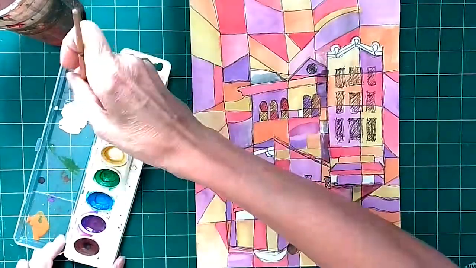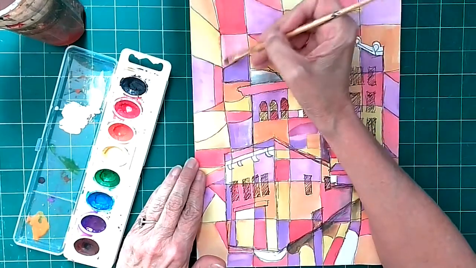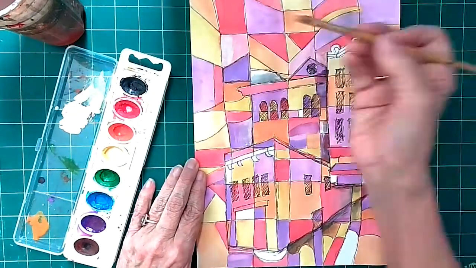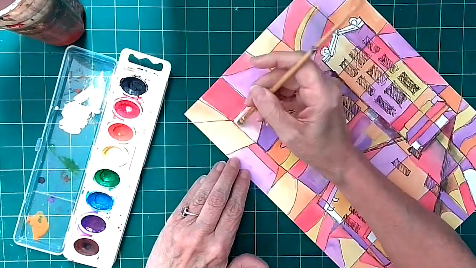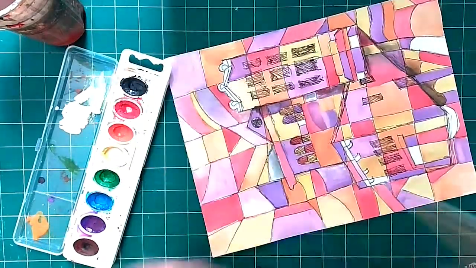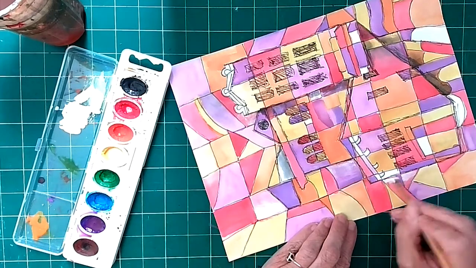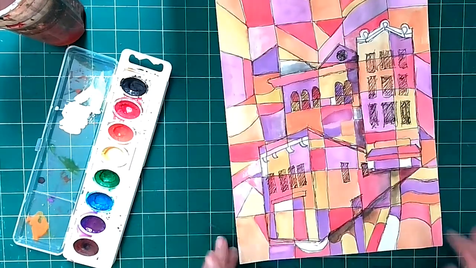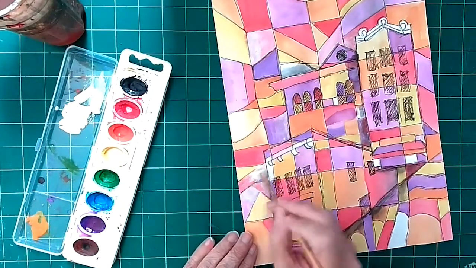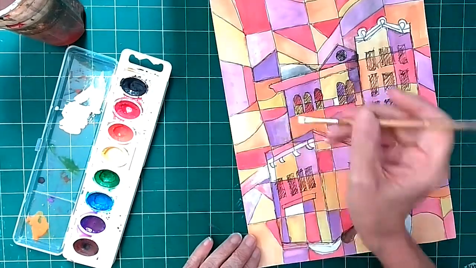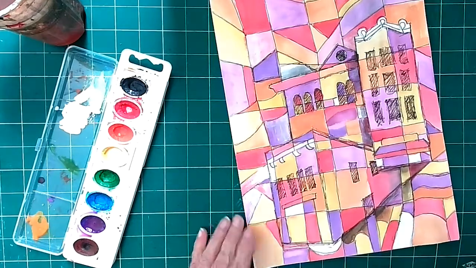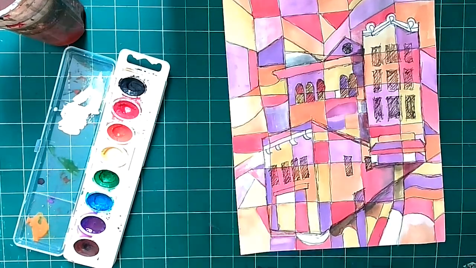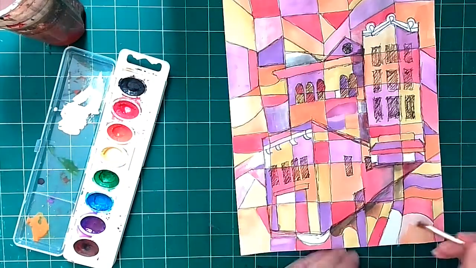The other thing you might have noticed is I have some white spaces that I left, and that's okay. Then you can go into the other places in the background and add white where you think it might work best to create a little more visual interest in the space rather than just a plain, kind of boring background.